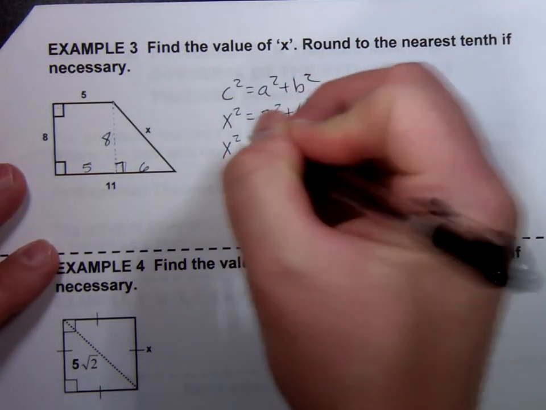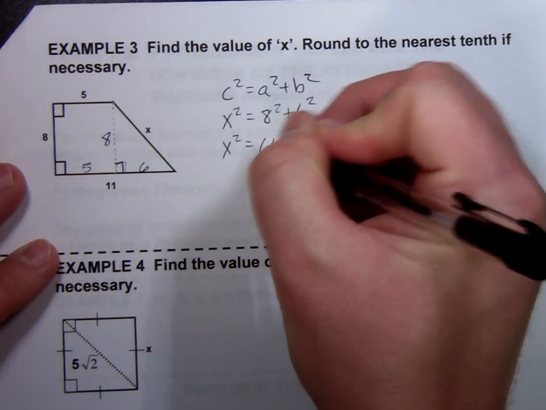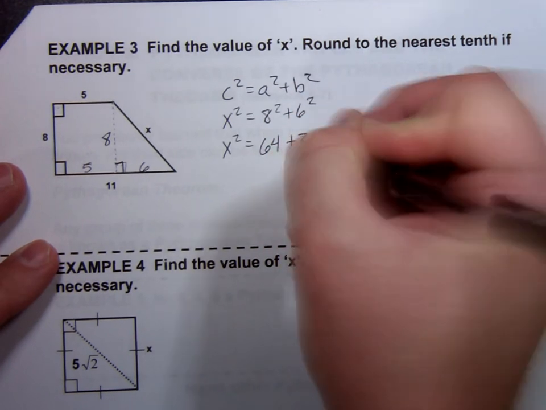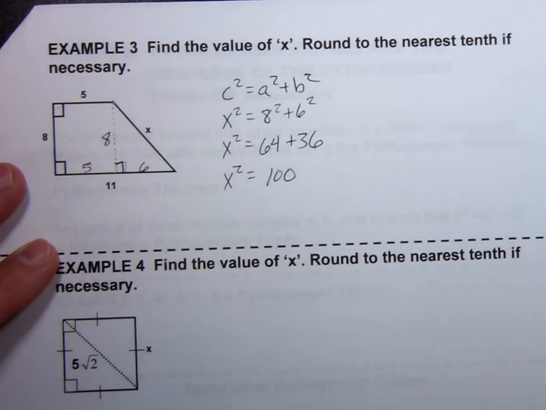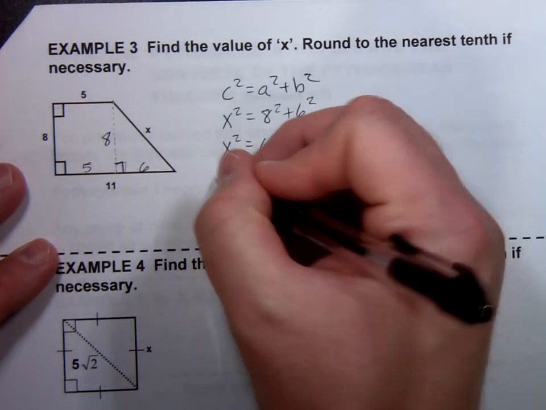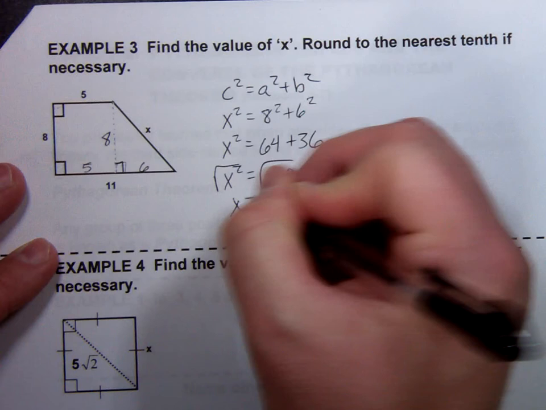So 8 squared is 64. 6 squared is 36. We add those together. And the last step, got to get rid of the squared, so we do the opposite operation and we take the square root.